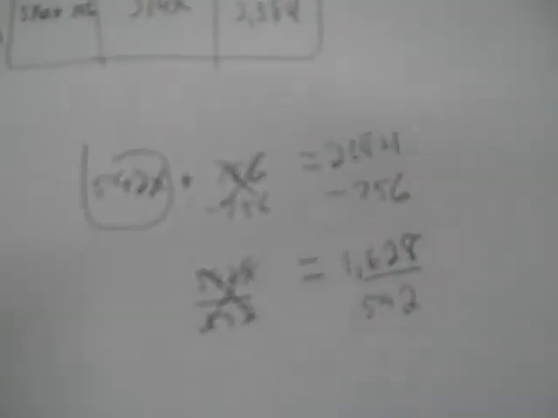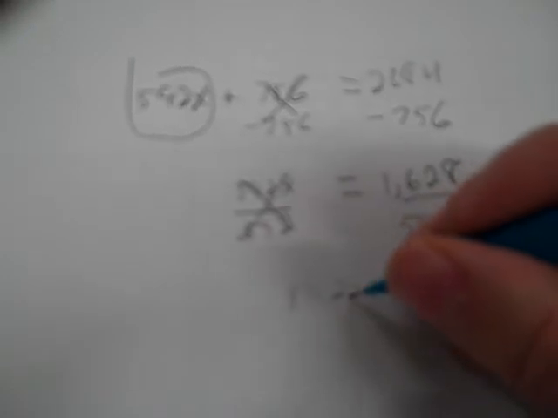And then we have 592x. Okay, and we divide. Remember to divide by the x coefficient. So 1628 divided by 592. And I got 2.75. Okay, so that's just plain old x.